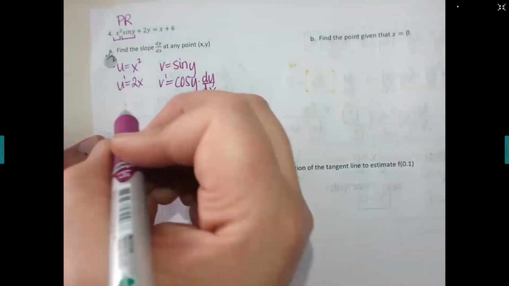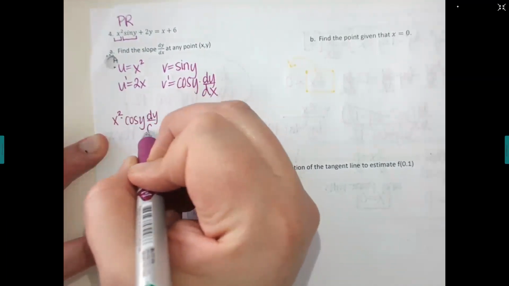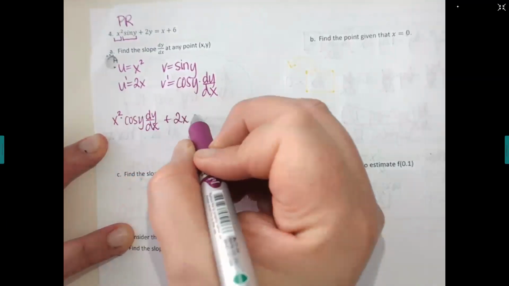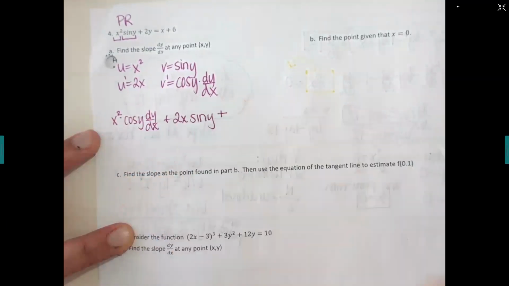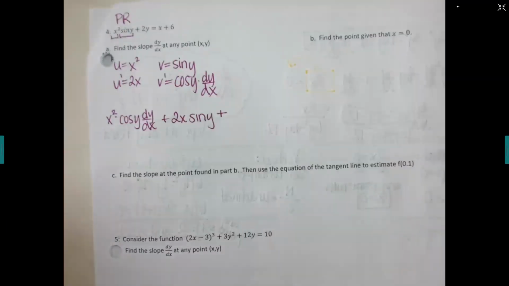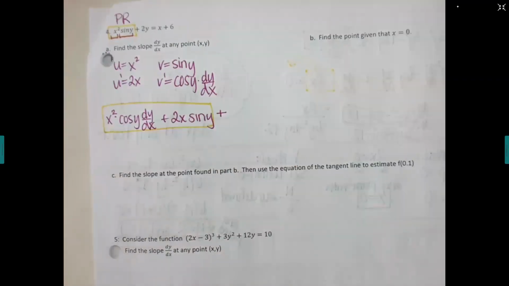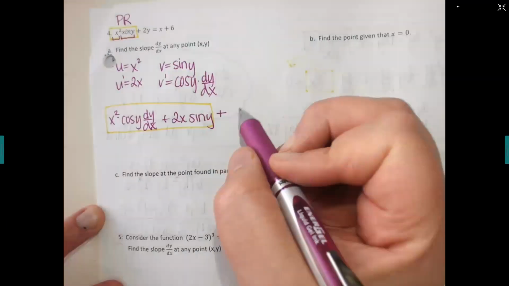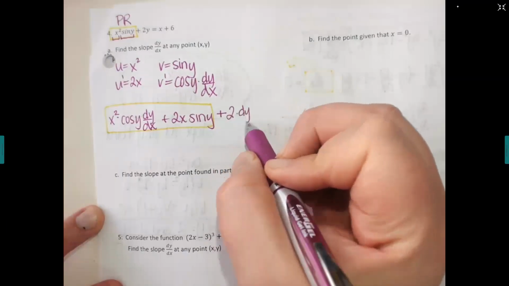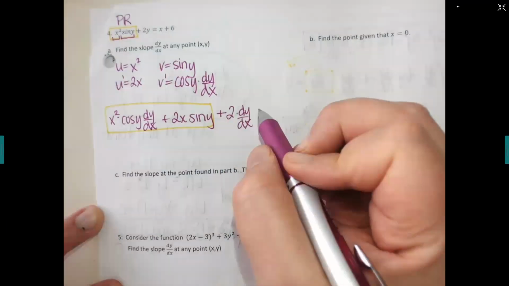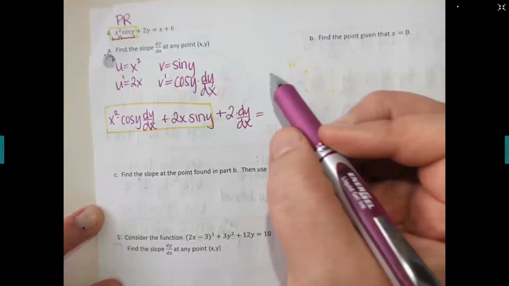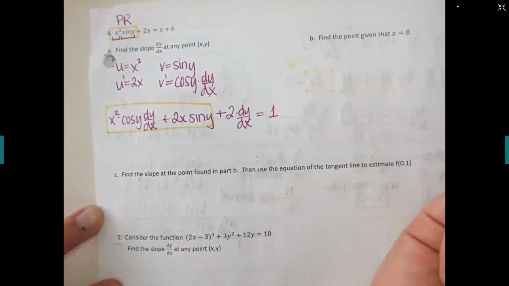All right, you should have this x squared cosine y dy dx plus 2x sine y plus. Okay, then notice that all of that stuff is just this first term's derivative. Okay, because since it was x times y, we had to do product rule. We have to keep going through the equation. Plus 2y, what's the derivative? 2 dy dx, what's the derivative of x? And then plus 6, 0.